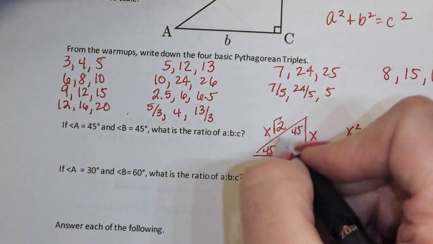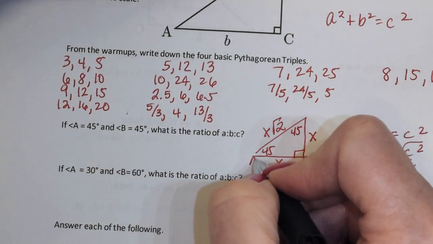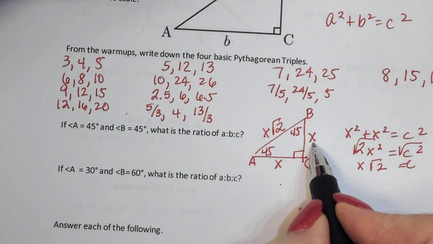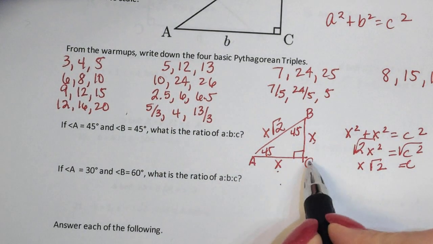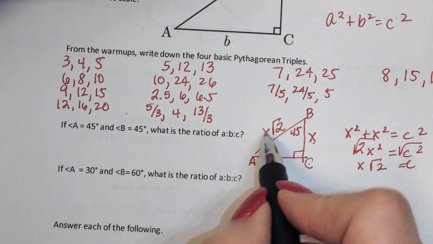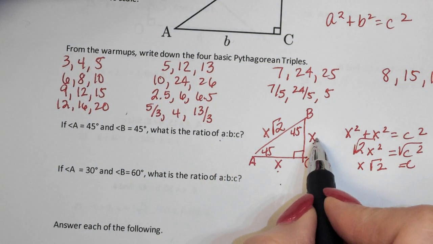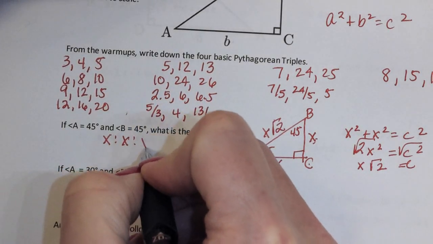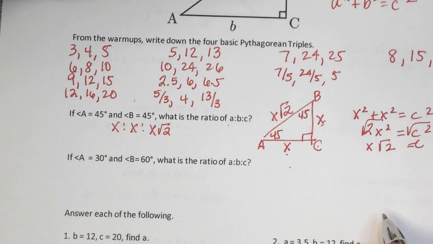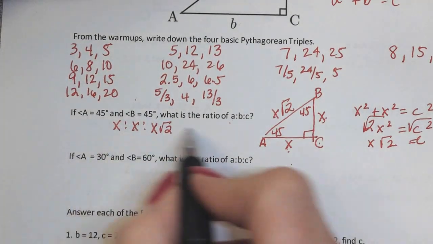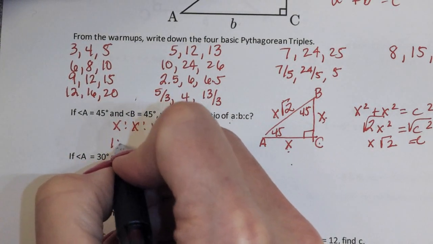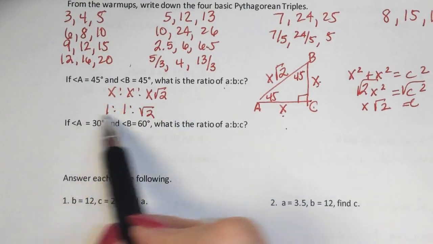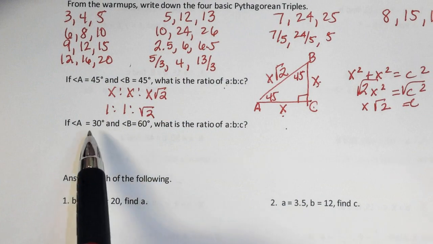So the ratio goes, in fact, I'm going to jot this down. This is side A, B. So across from angle A is side A, across from angle B is side B, across from angle C is side C. So the ratio of A to B to C is x to x to x radical 2. I can divide everything by x. I can say it's 1 to 1 to radical 2, right? Same thing if I divide everything through by x.